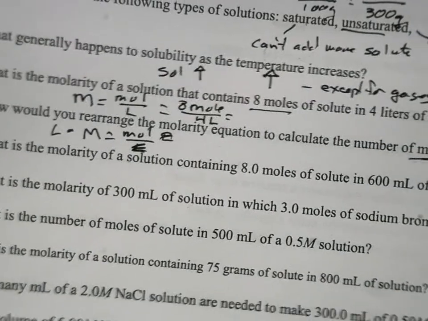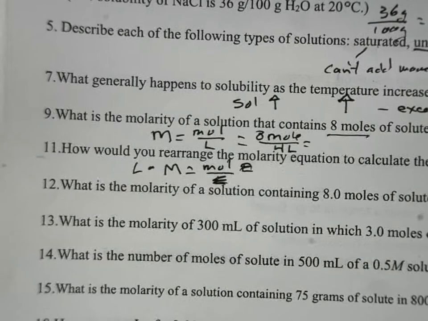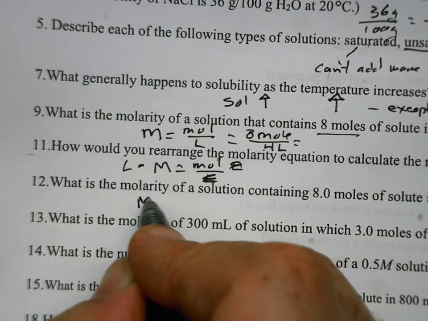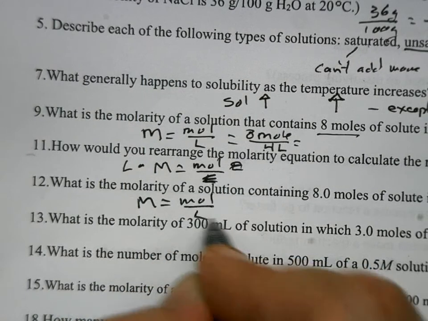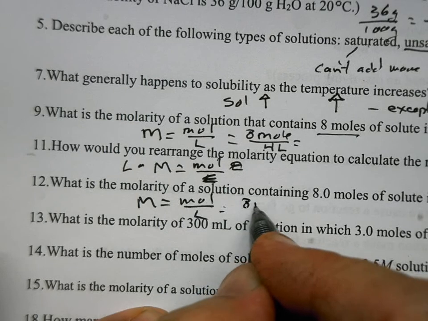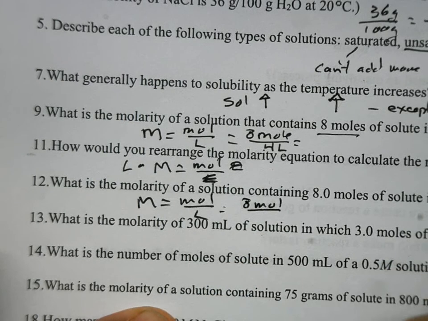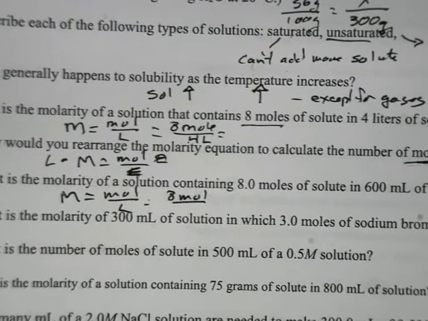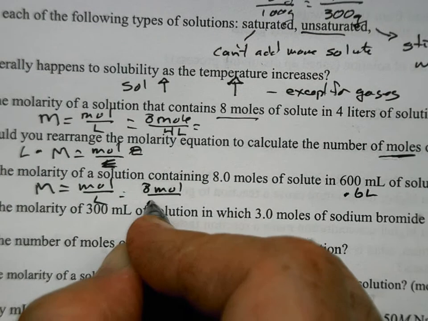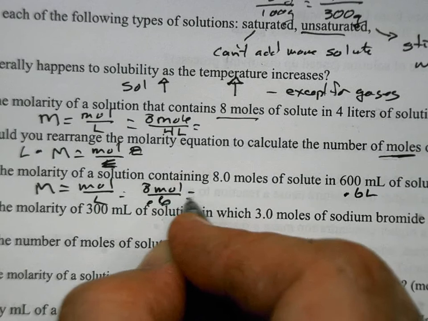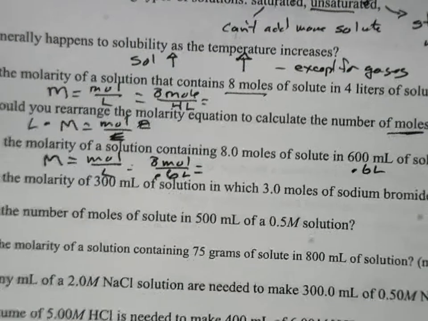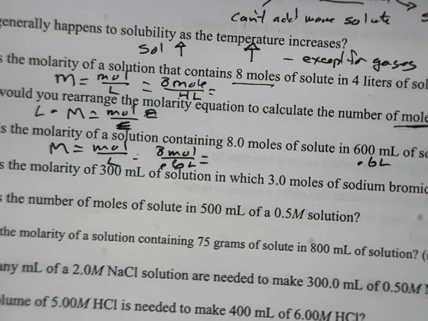Number 12. What's the molarity? Okay, so we're looking for molarity is moles over liters of 8 moles of solute. Okay, we got 8 moles. That's easy. Over 600 milliliters of solution. Well, that's going to be 0.6 liters. So there you go. 8 divided by 0.6 liters. You can get what the molarity is. Do your own calculations.